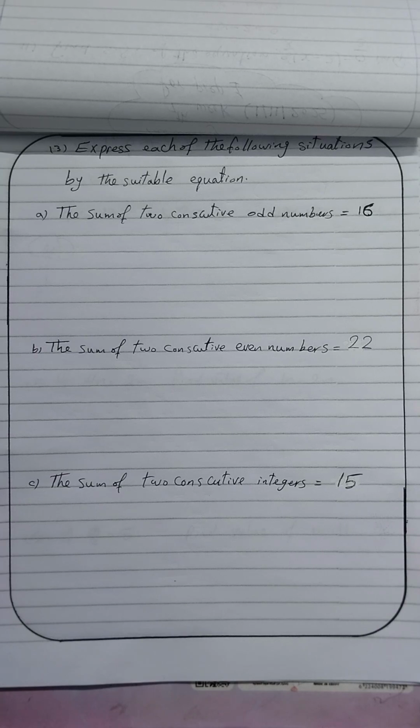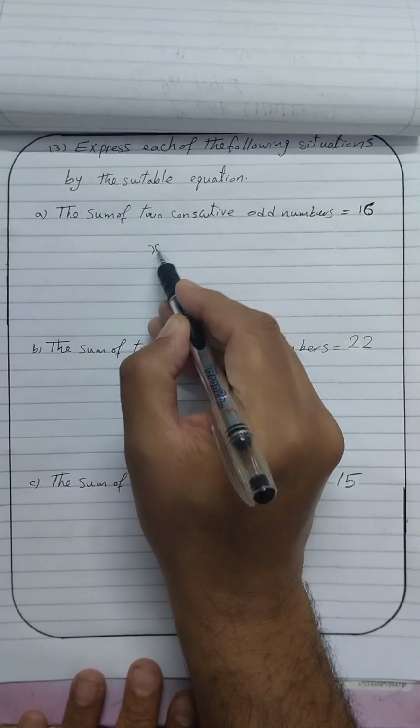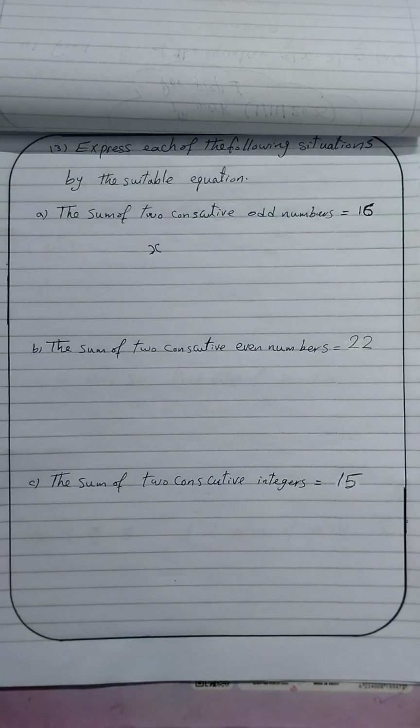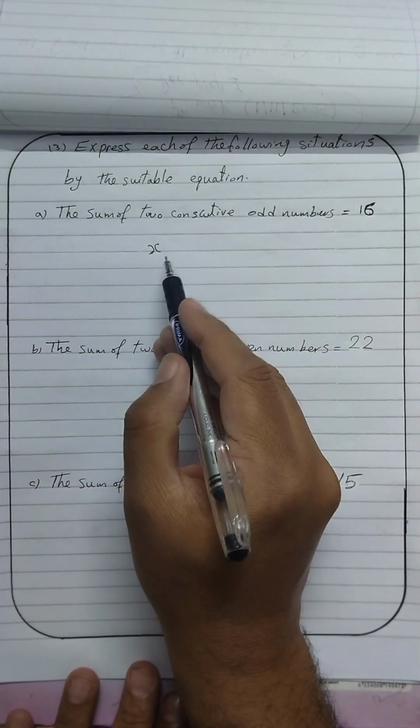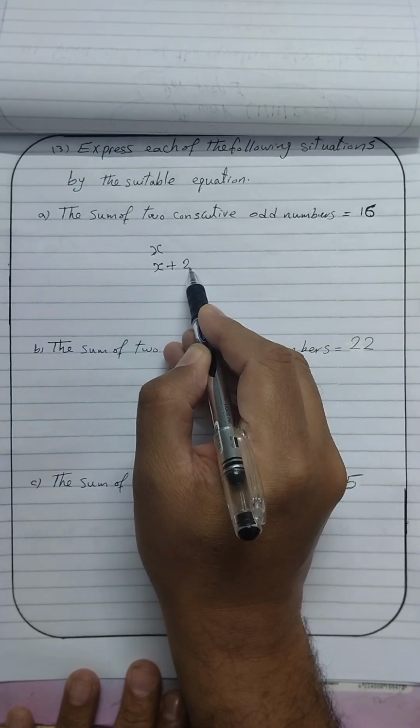You can notice that 5 exceeds 3 by 2, and 7 exceeds 5 by 2. So let's say the first number is x. The second number will be consecutive, so it will exceed x by 2. So the second number will be x plus 2.